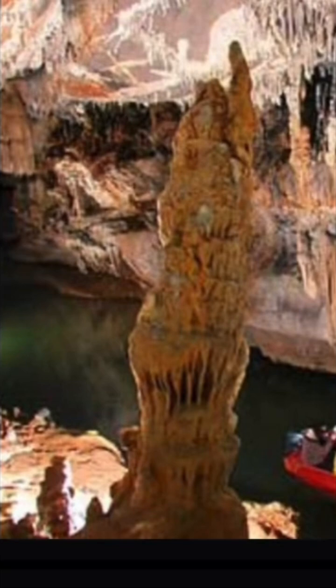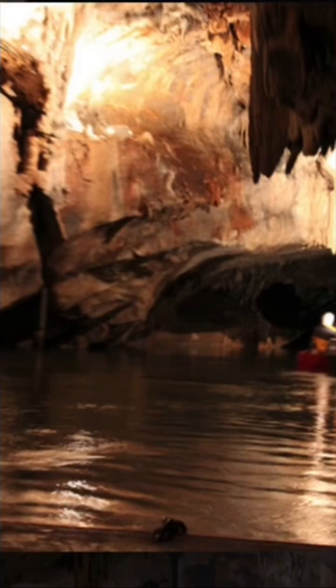Water cave formations are formed through the slow deposition of minerals from water that flows through caves.